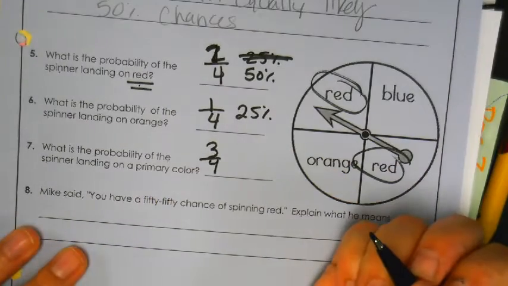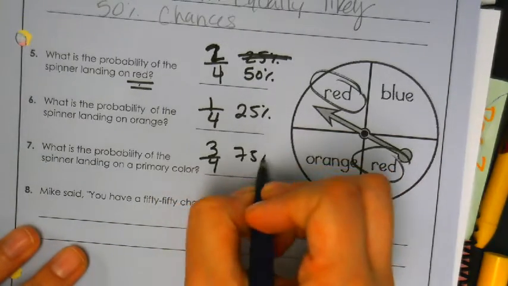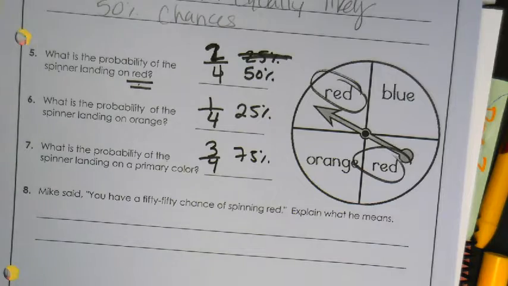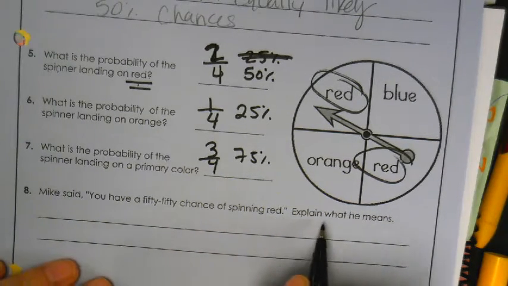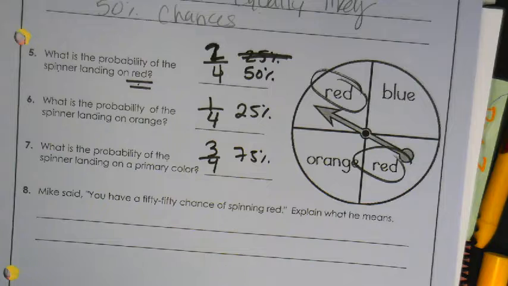Does anybody know what percent that is? 75%. Okay. Mike said you have a 50-50 chance of spinning red. Explain what he means. 50-50. So it's true. We have a 50-50 chance of spinning red.